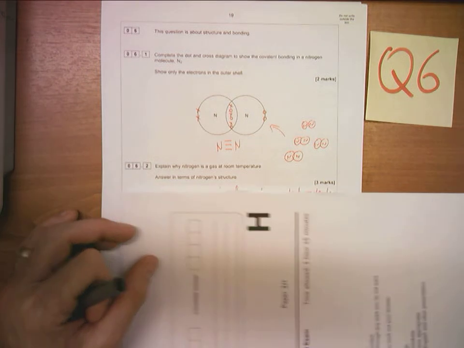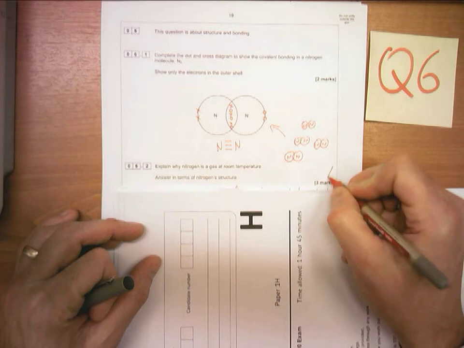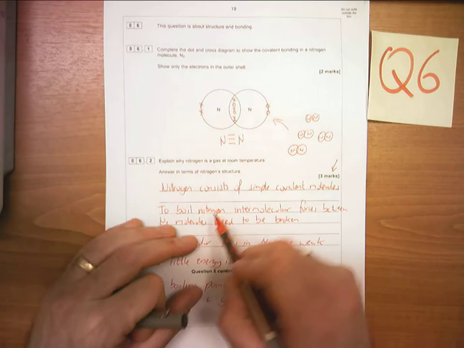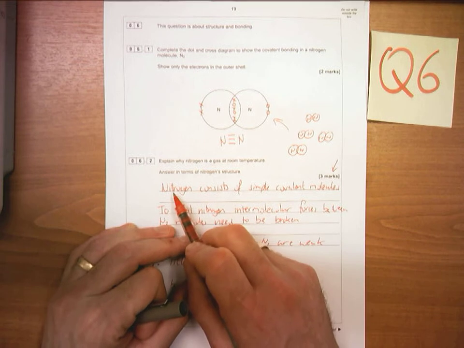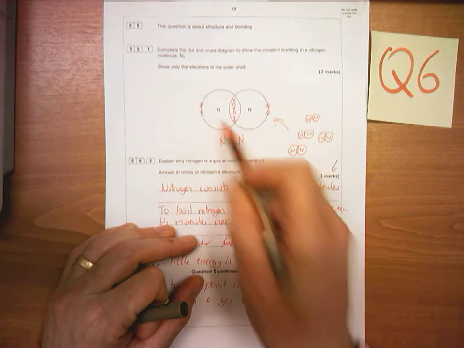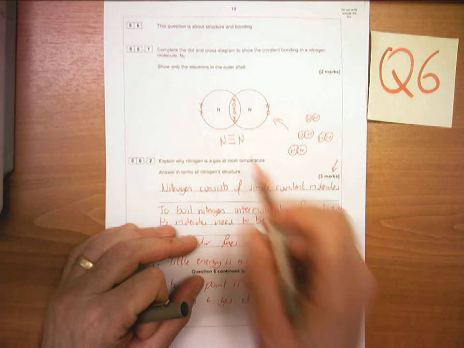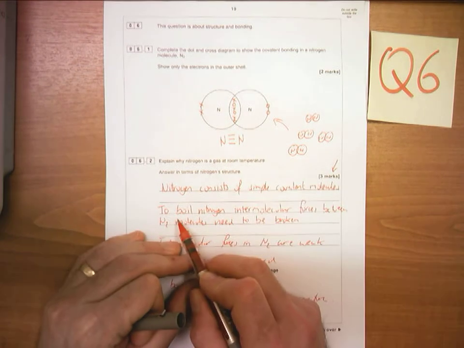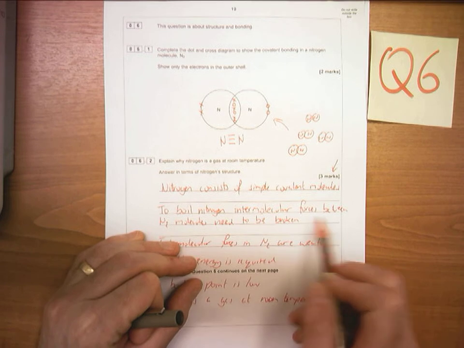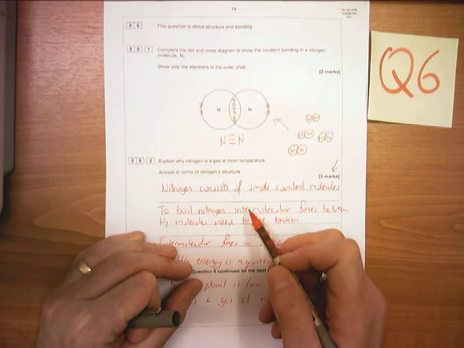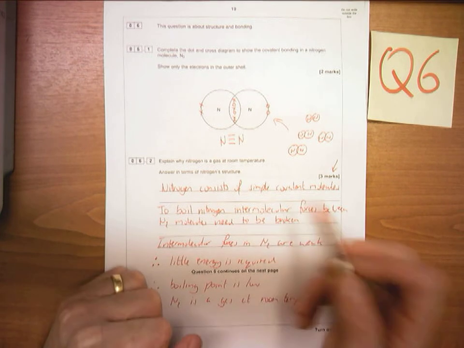So how are we going to answer this question? Because it's worth a lovely 3 marks. What could we say? Well, I'd start it off by affirming to the examiner that we know what we're talking about. Nitrogen consists of simple covalent molecules. Here they are. Simple structure, 2 atoms joined to one another to make a molecule. And then we go on to say, to boil nitrogen, intermolecular forces between nitrogen molecules need to be broken. So I've explained to the examiner I know what boiling is about.